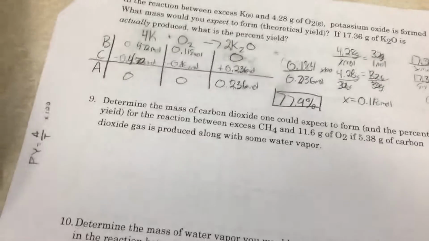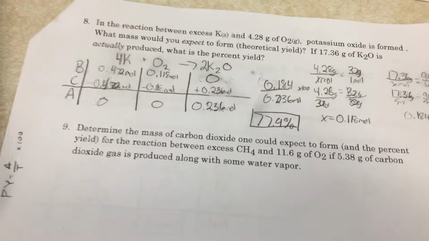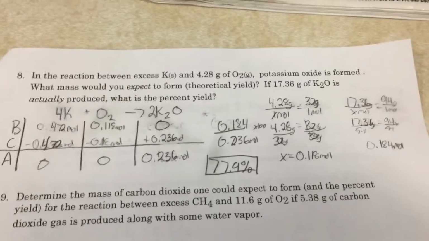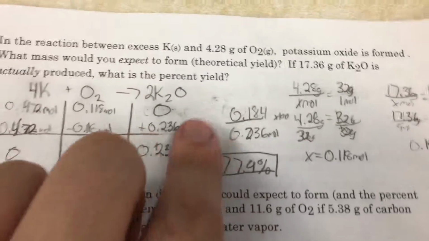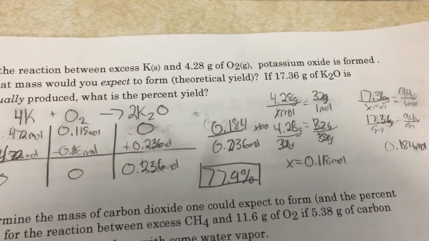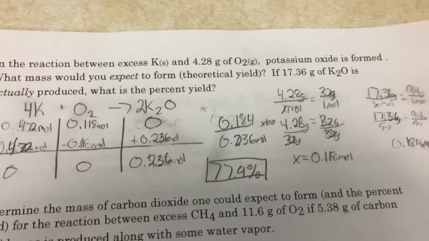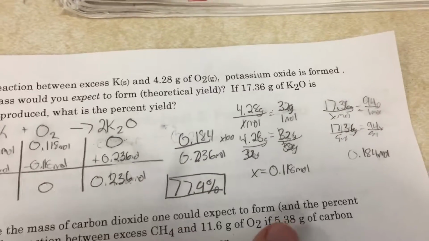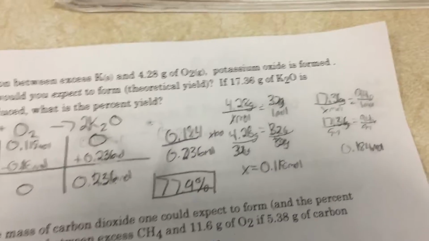And to get the percent yield, the equation is your actual yield over your theoretical yield times 100. And so that's what I did here. My actual yield was 0.184 moles, and the theoretical yield was 0.236 moles. That's what I got in the BCA table. I did that times 100, and that equaled out to 77.9%.